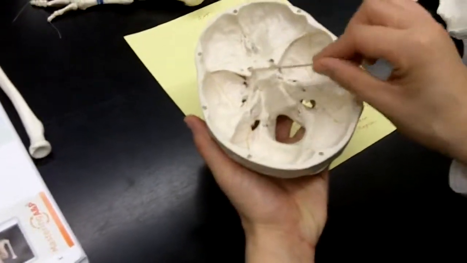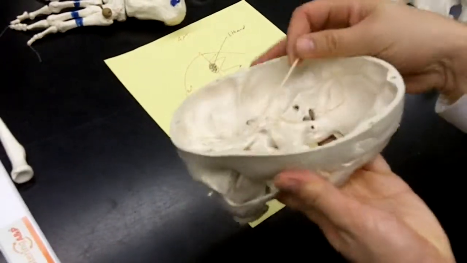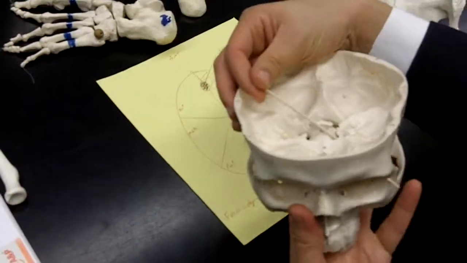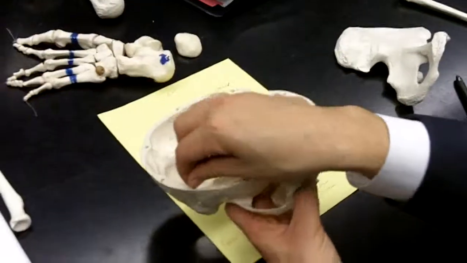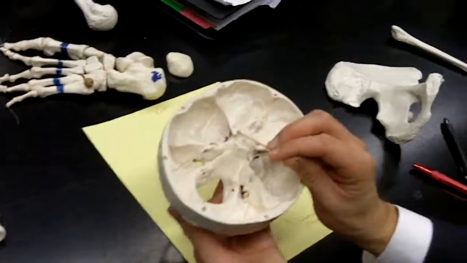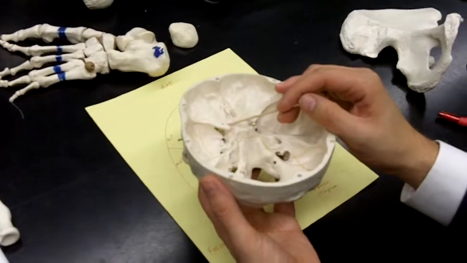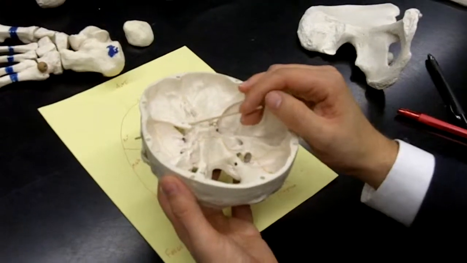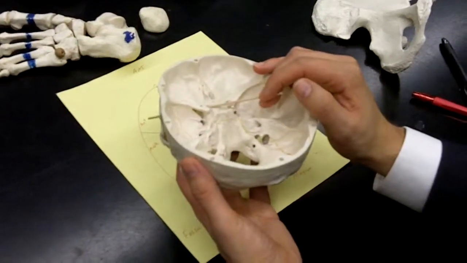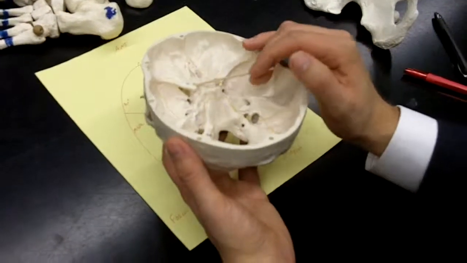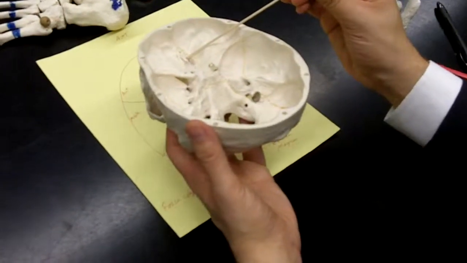Now, the name of this hole, though, is called the optic canal. So there's the optic canal. Does everybody see that? There's the optic canal. So say optic canal. Good. Is this called the optic canal? Yes. Are you sure? Yes. Are you positive? Yes. Are you going to tell your Aunt Sally this is called the optic canal? Yes. Good. What's this called? Optic canal. Good.